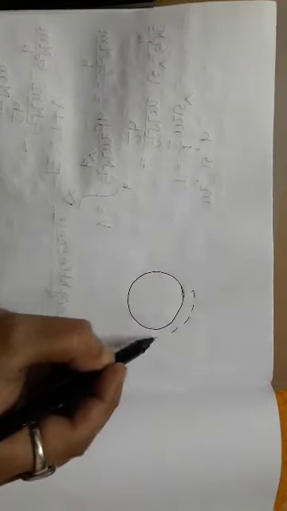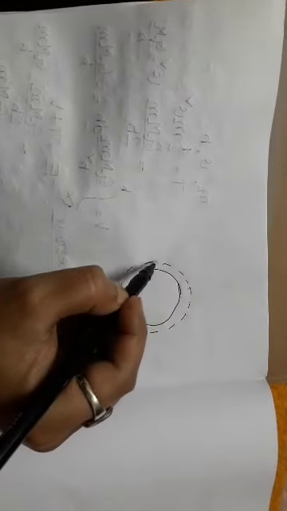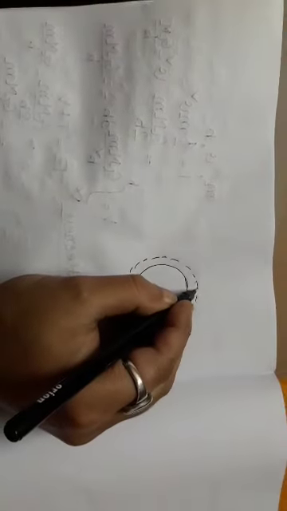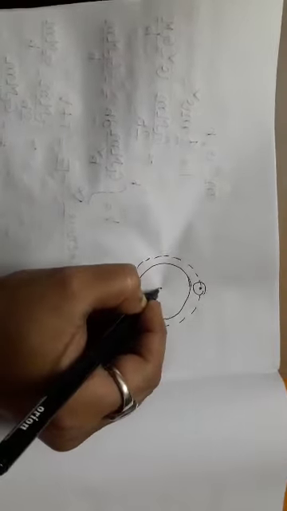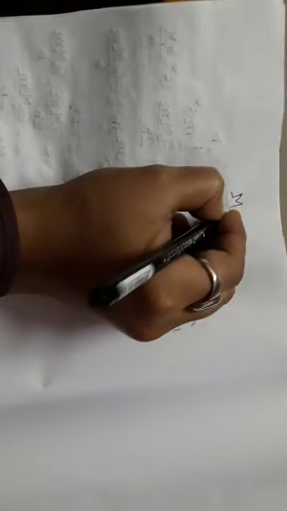Now suppose this is earth and this is the artificial satellite, and this is the center of earth. Suppose the distance is say small r.